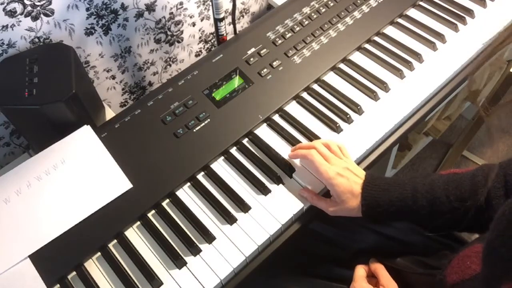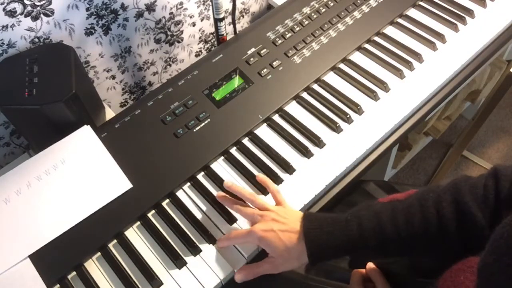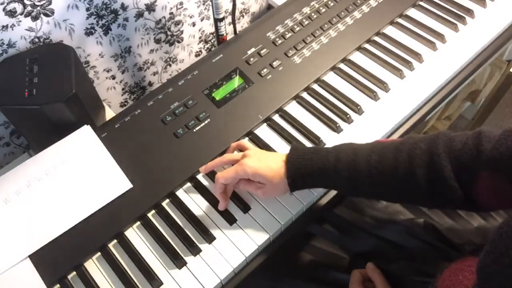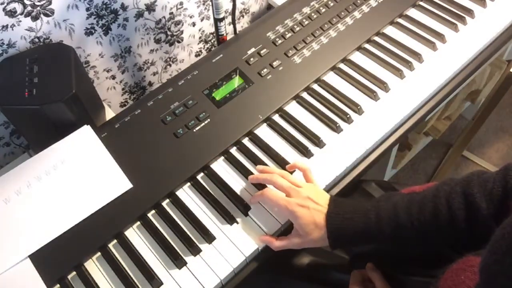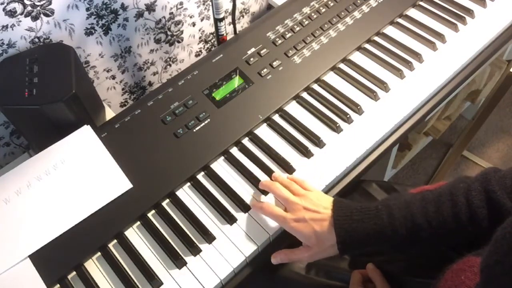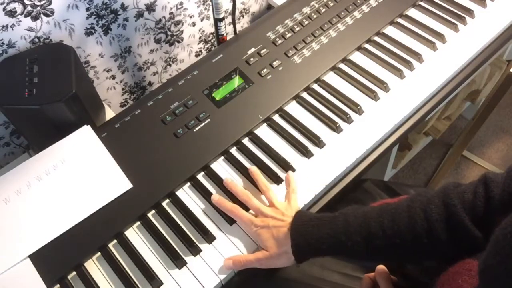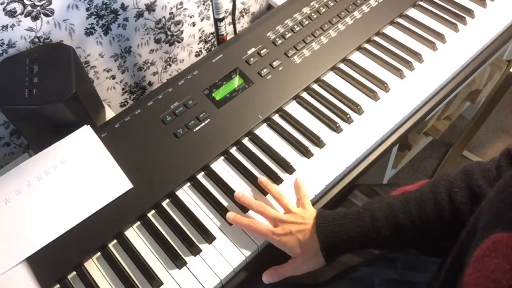Okay? So we'll do that again. We'll start on A. Whole step, half, whole, half. Okay, so the scale we just built was an A scale.